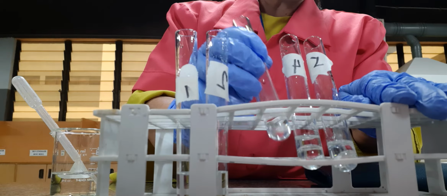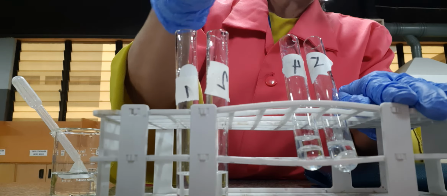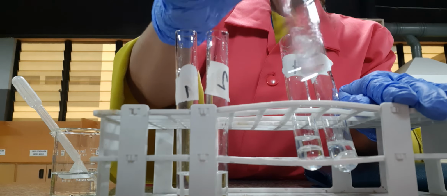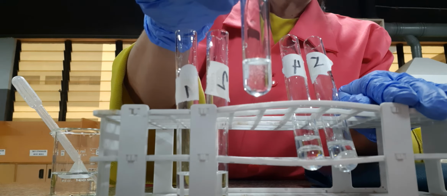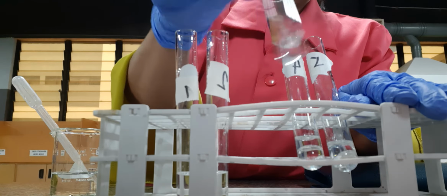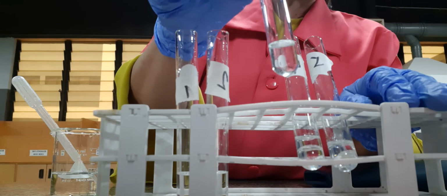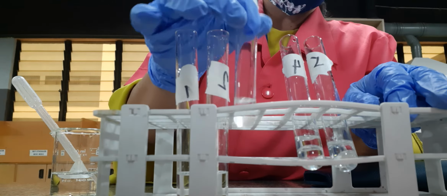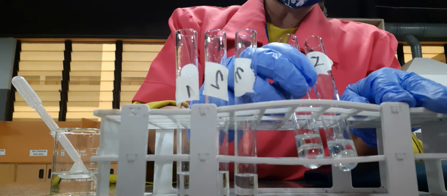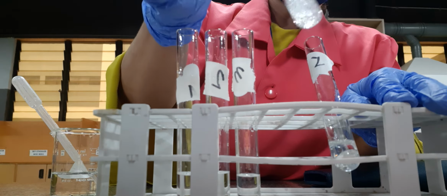Now we have the acetone. Just the same, try to look at that. So acetone also dissolved in water, or is miscible in water. And then we have benzaldehyde.